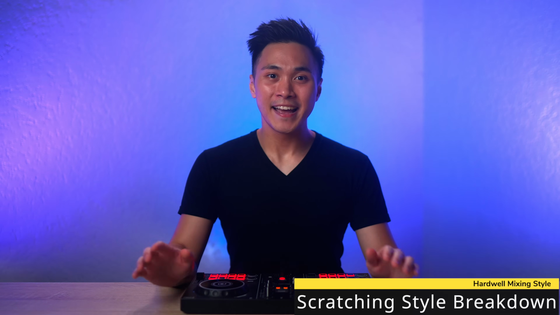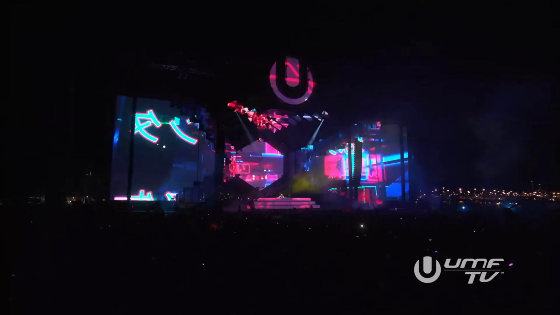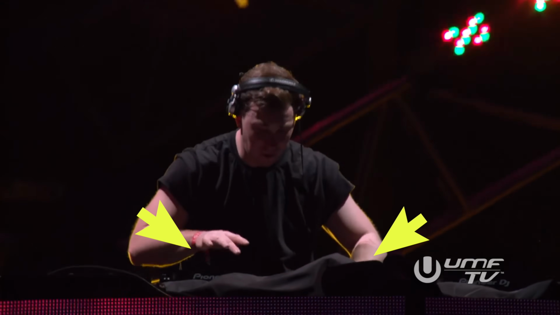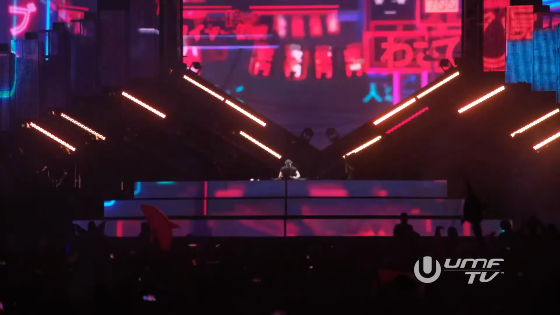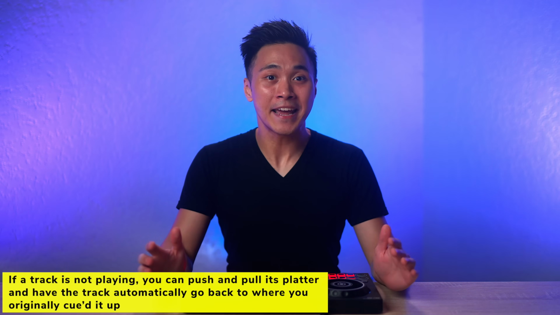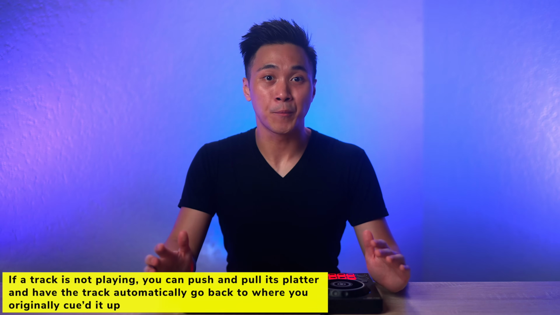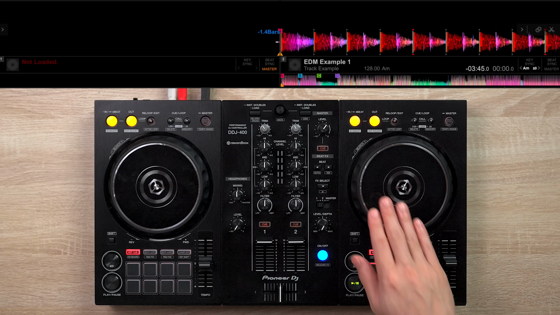So this last observation really surprised me, but Hardwell also scratches, and he likes to implement the scratching during the build-up sections in songs. So before we break this technique down, the first thing we have to understand is that if a track is not playing, you can push and pull its platter and have the track automatically go back to where you originally queued it up.